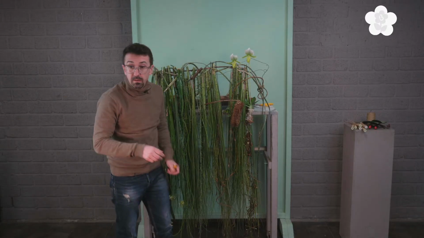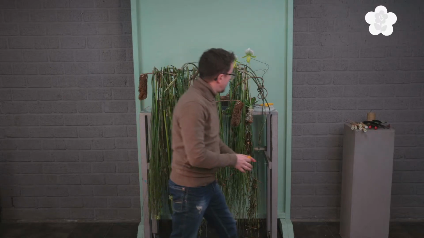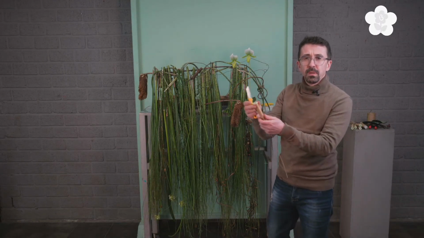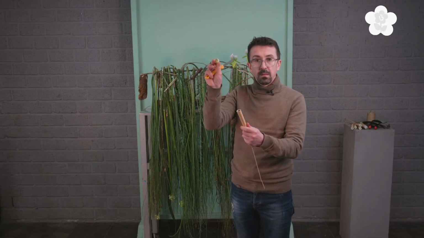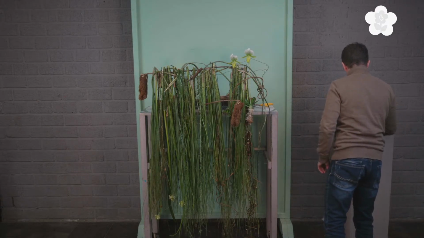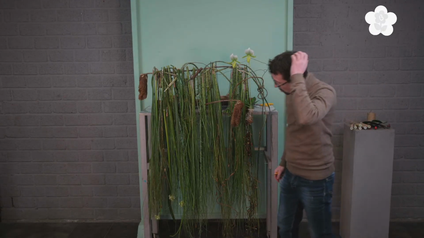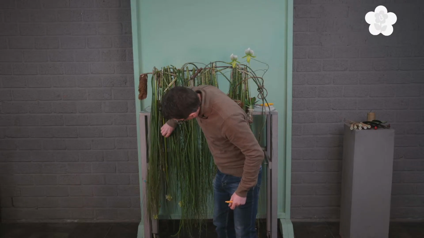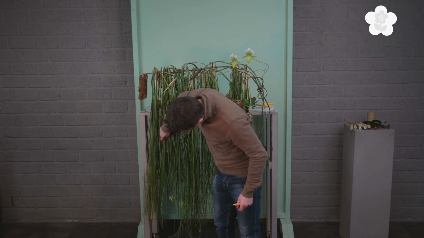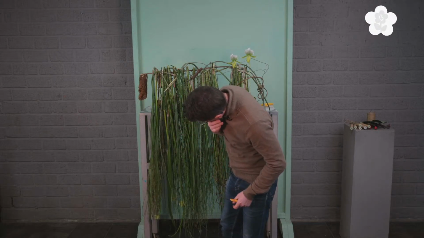The tube with a cap. This tube. Yes, Anthurium, Cymbidium, or orchid tube. It's perfect for this work.